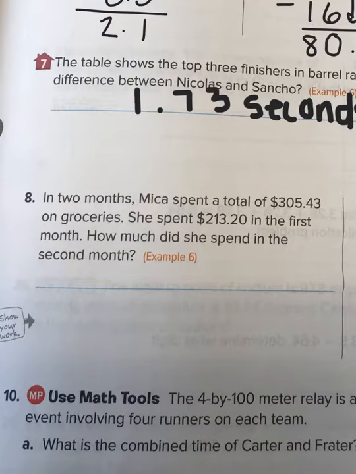In problem number 8, it says in 2 months, Micah spent a total of $305.43 on groceries. She spent $213.20 in the first month. How much did she spend in the second month? So if we know the total that she spent and what she spent in the first month, we need to take away what she spent in the first month from her total so we can find what she spent in the second month.